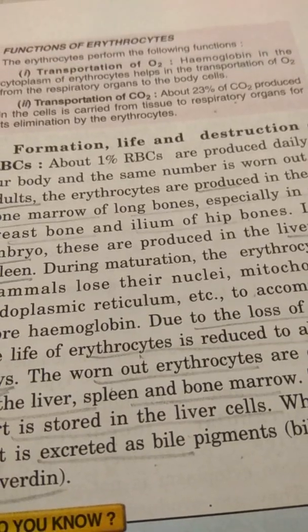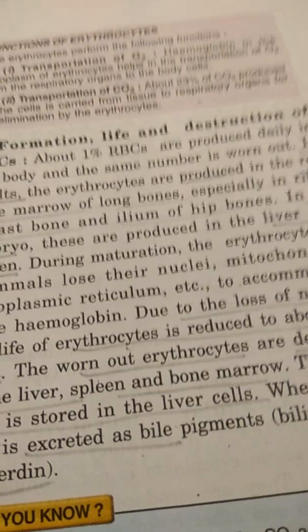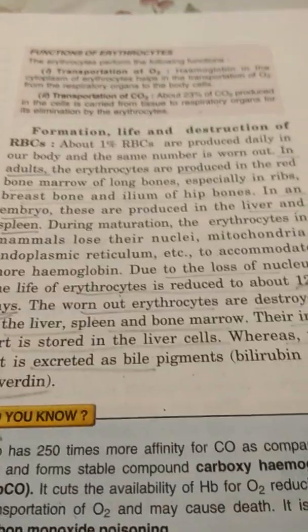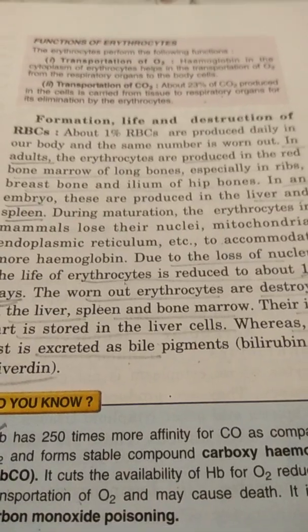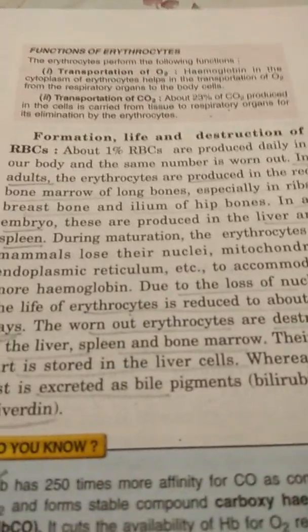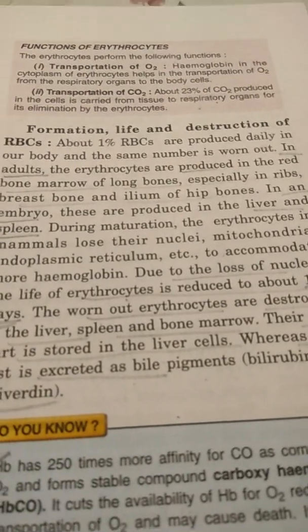Carbon dioxide will be released into the respiratory organ and hemoglobin will remain there in the red blood cells. The formation, life and destruction of red blood cells. About 1% of RBCs are produced daily in our body, and the same number is being destroyed.